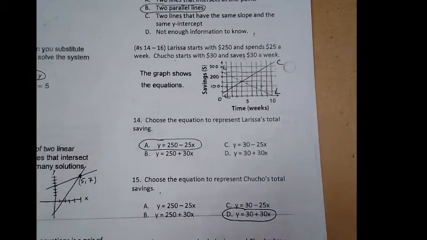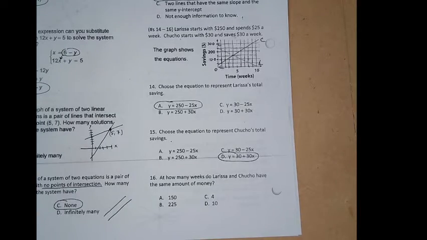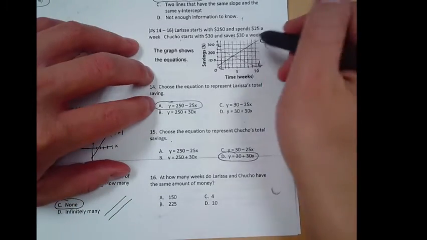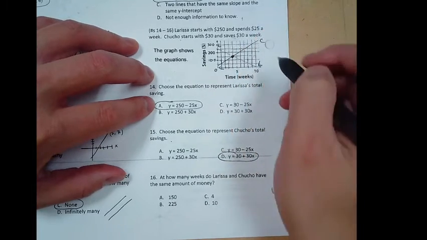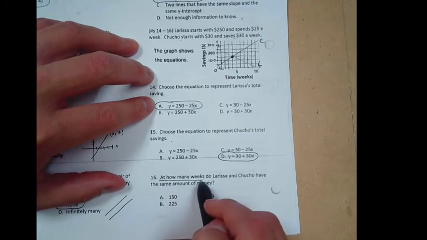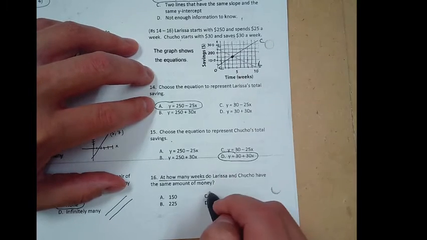And then the last thing it says is at how many weeks do Larissa and Chucho have the same amount of money? So we look at the graph here. It looks like right here they have the same amount of money, and it wants at how many weeks? So it looks like at 4 weeks they have the same amount of money.